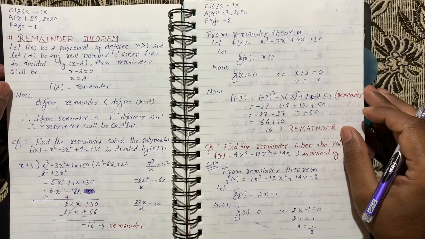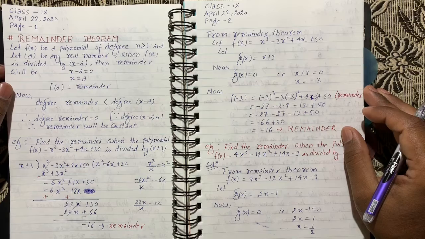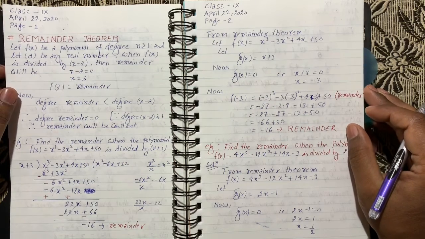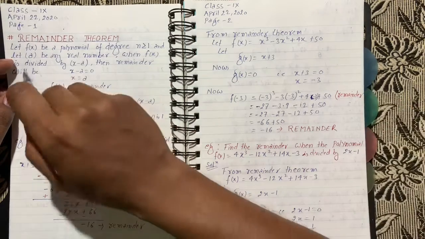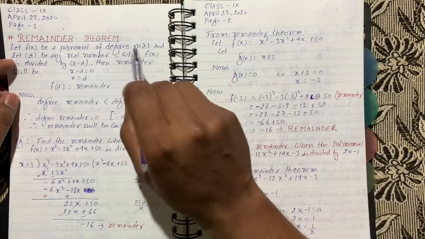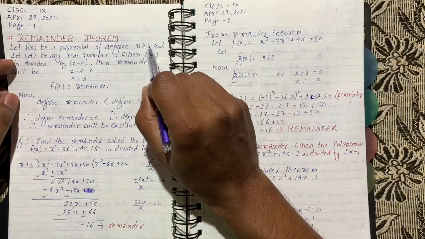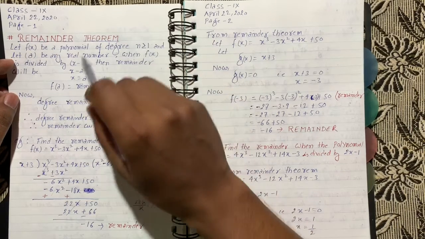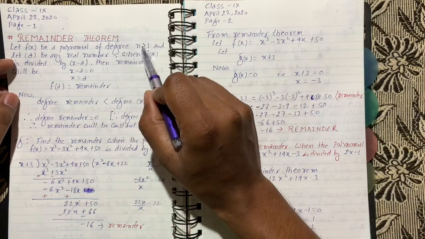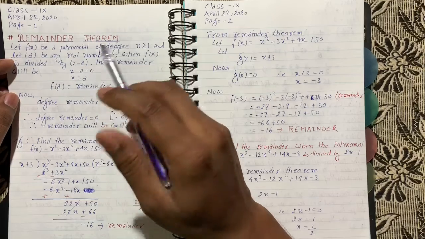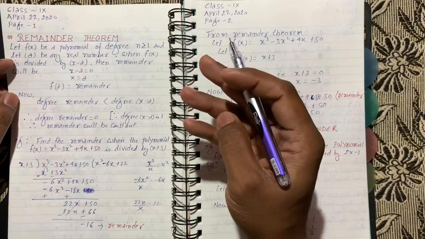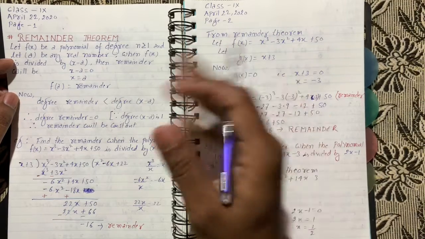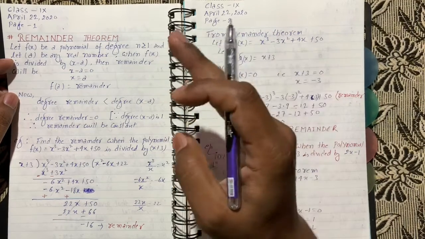Now, try to understand what the remainder theorem is. Actually, this topic is very easy. If you listen carefully, you will be able to understand it very easily. Now see. Let f(x) be a polynomial of degree n greater than or equal to 1. It means if the polynomial is there, its degree should be 1 or greater than 1. Either it should be a linear, quadratic, cubic or biquadratic polynomial, whatever. The degree should be 1 or more than 1.